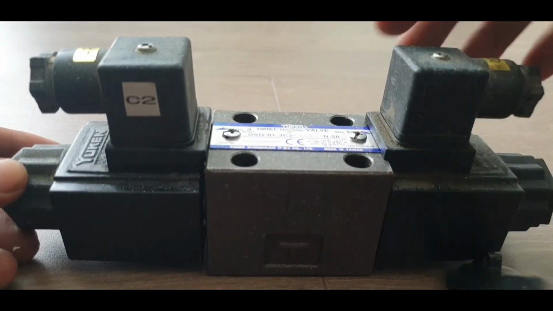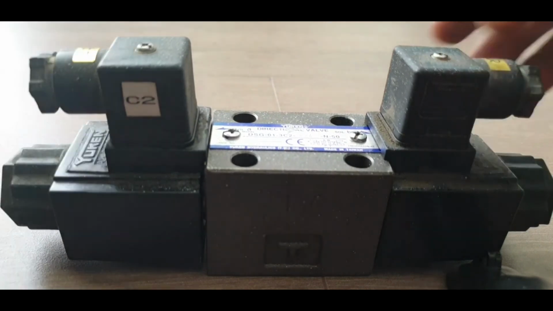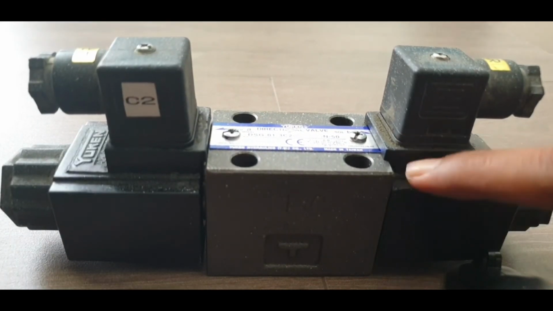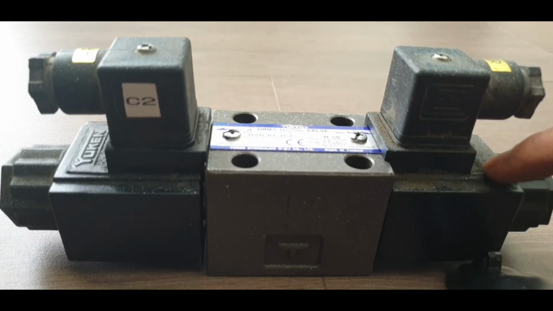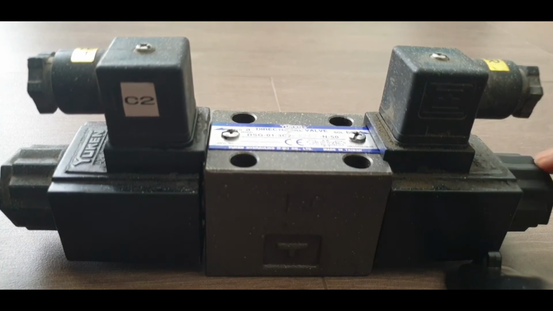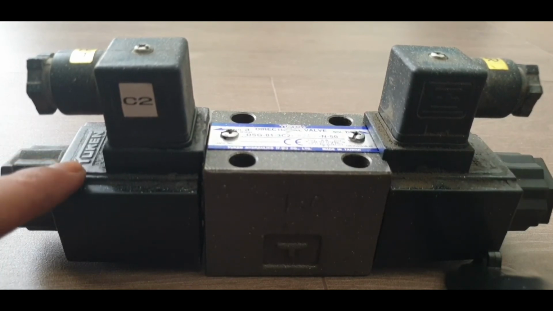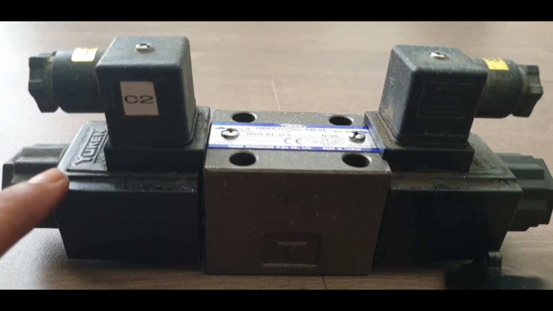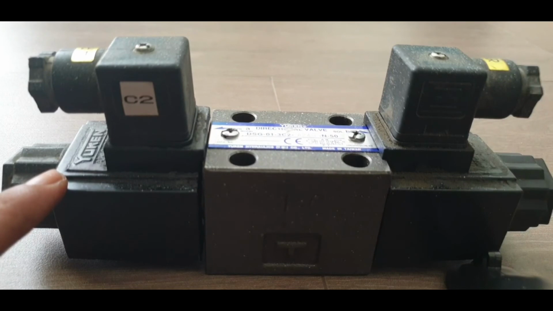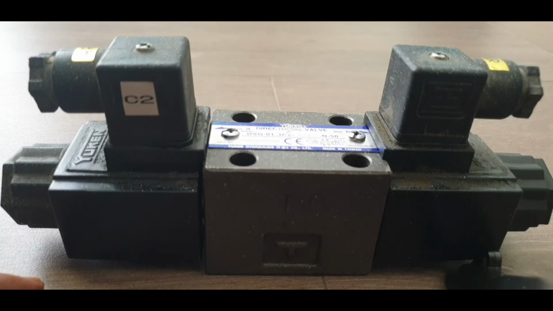First let me open what we call the electrical port. In this case, this one is an AC 220 volt coil on the right side, and the left side coil is AC 220 volt as well. Inside the coil there are conductors like wires.